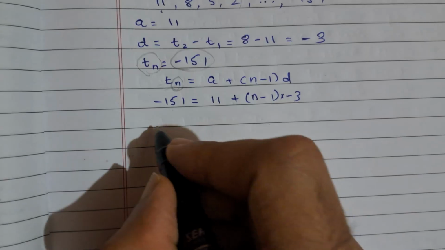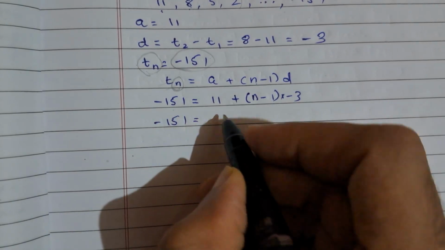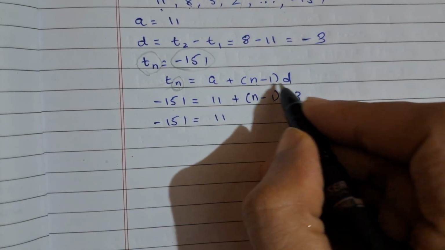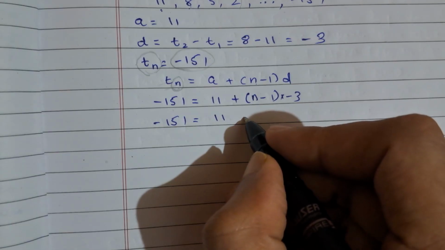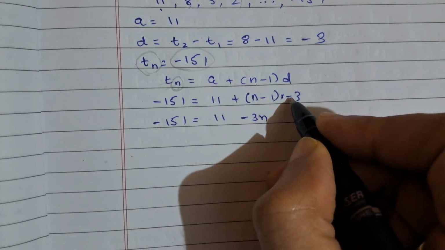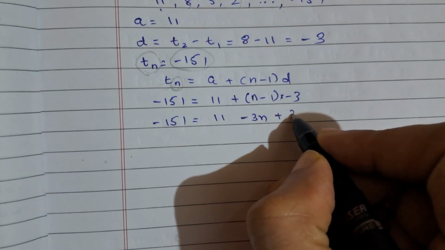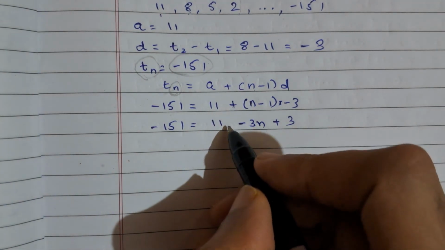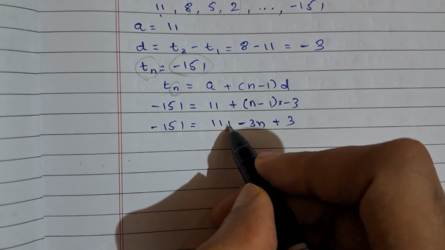And similarly as we did in the previous sum, this time a few negatives are there, so be careful. Minus 3 goes inside with n, it will become minus 3n. Minus 3 goes with 1 with a negative sign, so it will become plus 3. And obviously a plus is standing over here. We can write it like this.